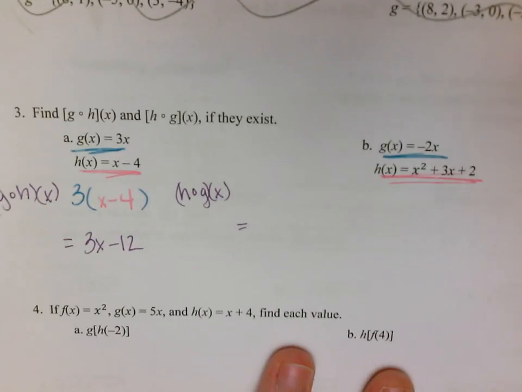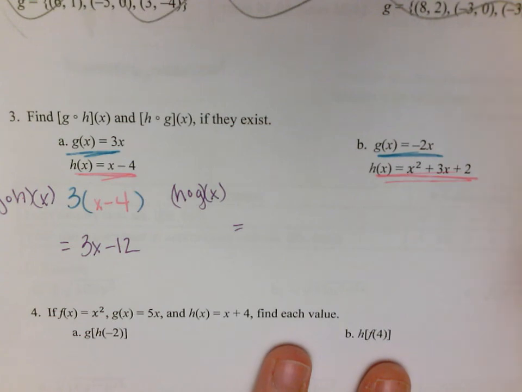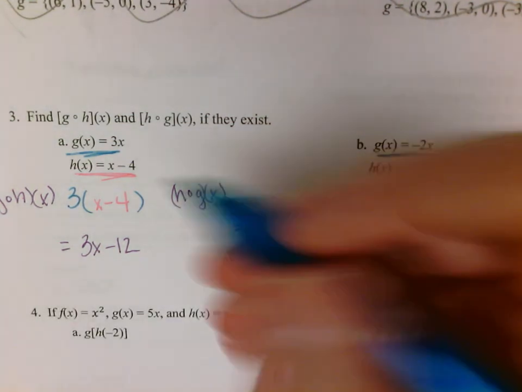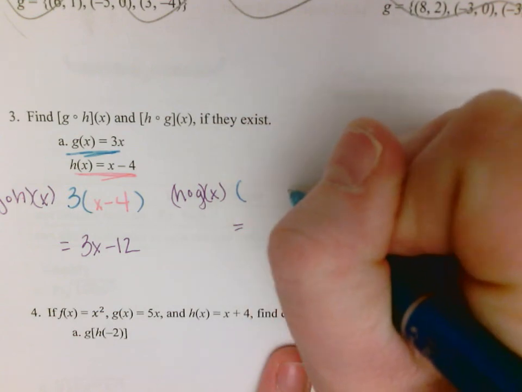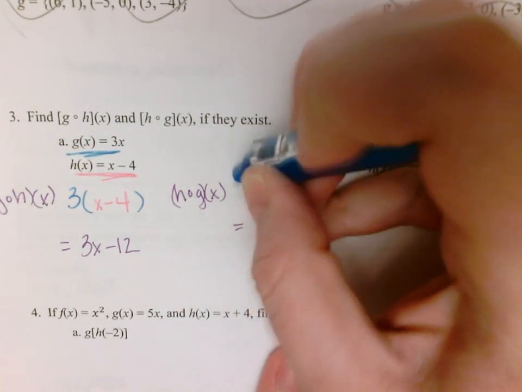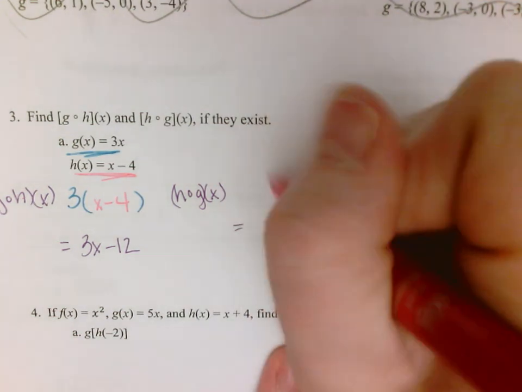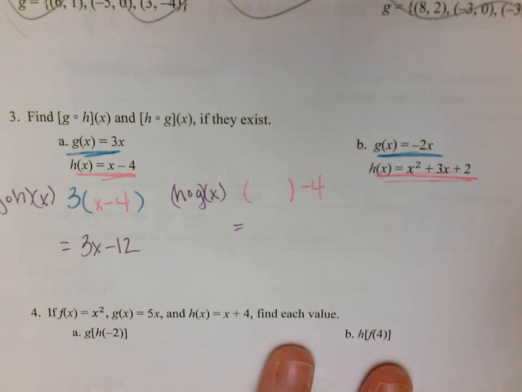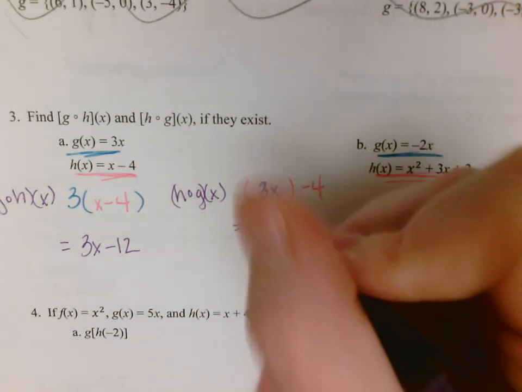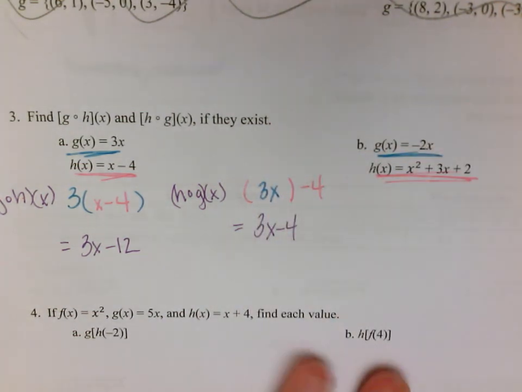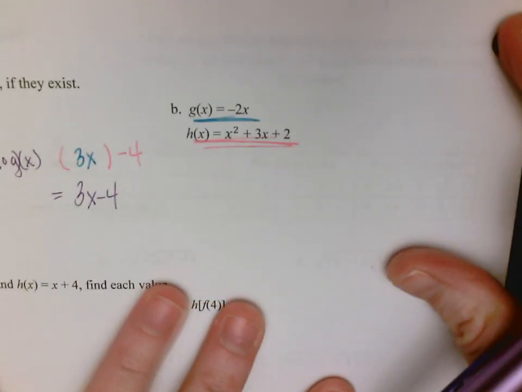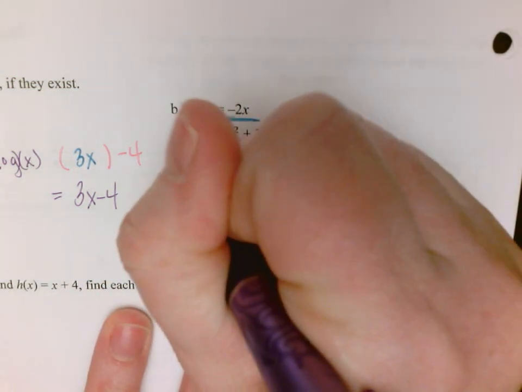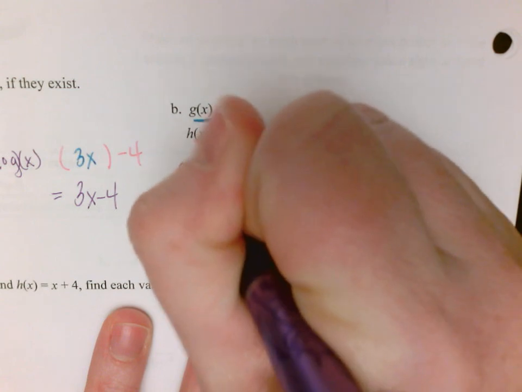H composite G. So G is going to go into H. So the parts that stay in H, I'm going to plug into something. Wrong pen. So H, that part doesn't change. This part is going to be 3x. So 3x minus 4 is just 3x minus 4. Okay? For here, I'm going to start with G composite H of x.